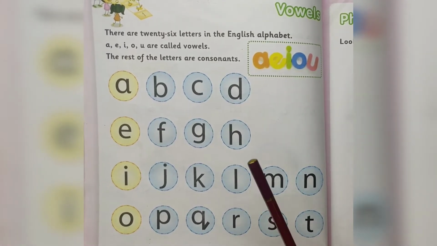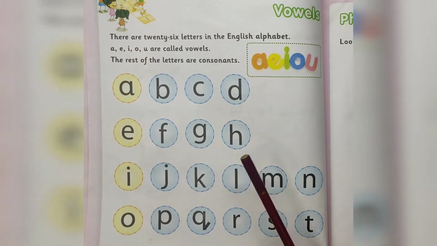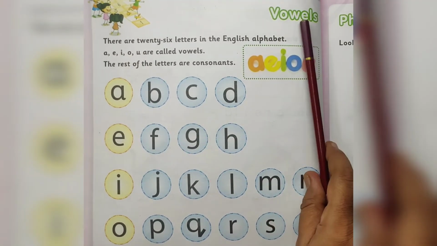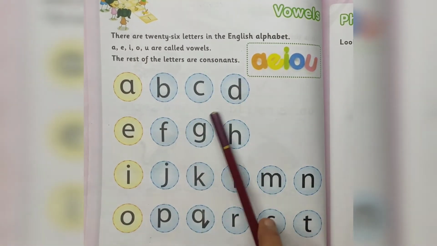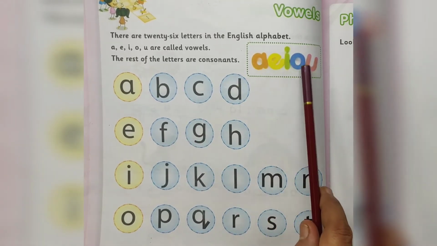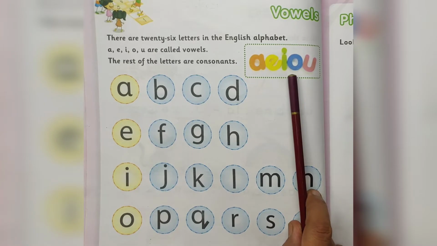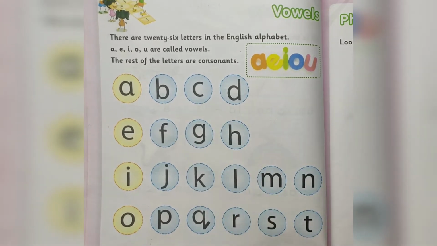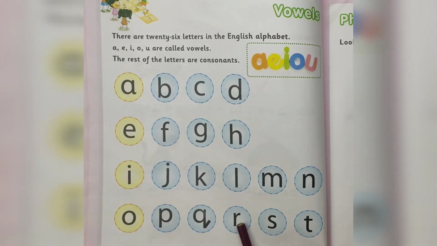This is for kindergarten student worksheet activity. Vowels. There are 26 letters in the English alphabet. A, E, I, O, U are called vowels. The rest of the letters are called consonants.